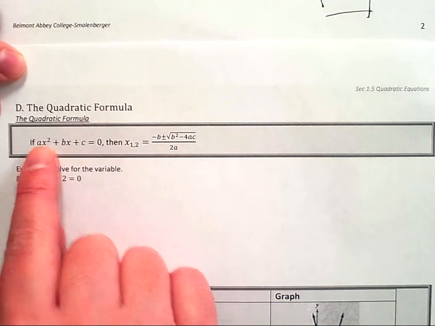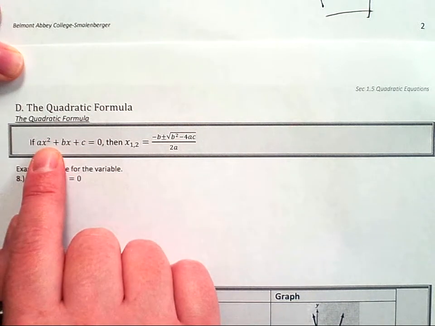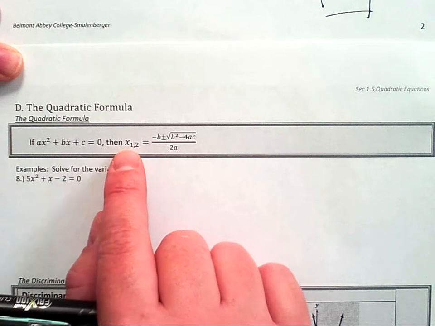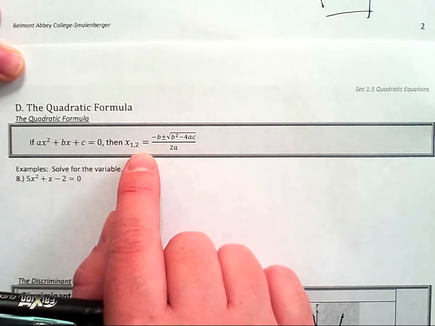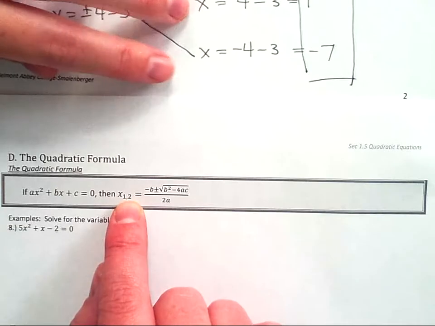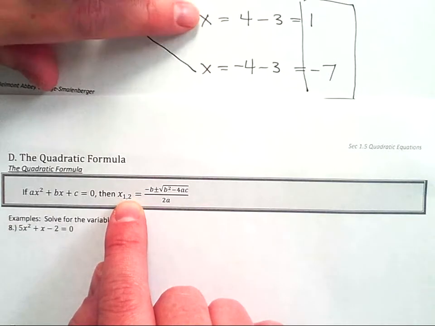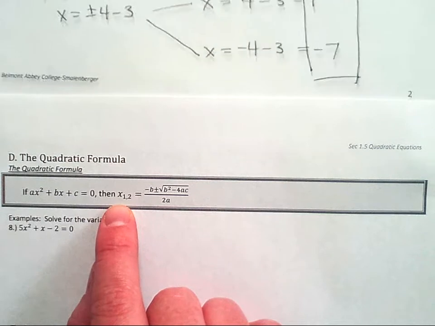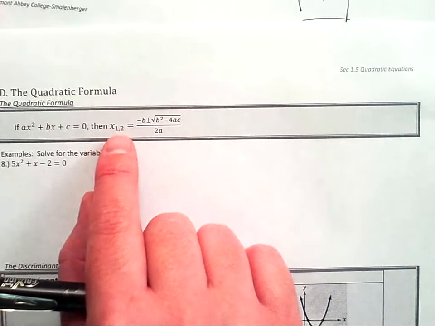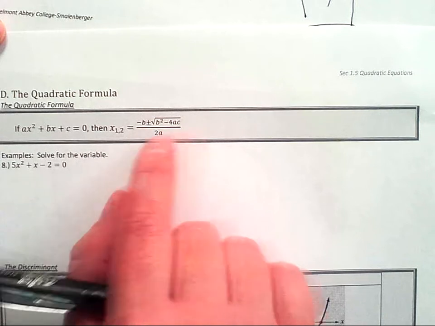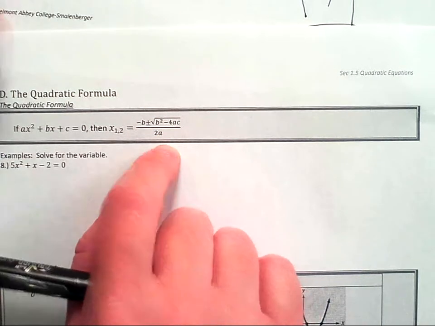So again, we have ax squared plus bx plus c equals 0. Then we can use the quadratic formula. And the quadratic formula, you get 2 roots from it, right? X equals x sub 1 comma 2. That means I have 2 roots, and it's just a nice way to label them, right? I could write this x sub 1, I could write this x sub 2. So it's just a little notation to stay organized. But the quadratic formula is negative b plus or minus the square root of b squared minus 4ac over 2a.